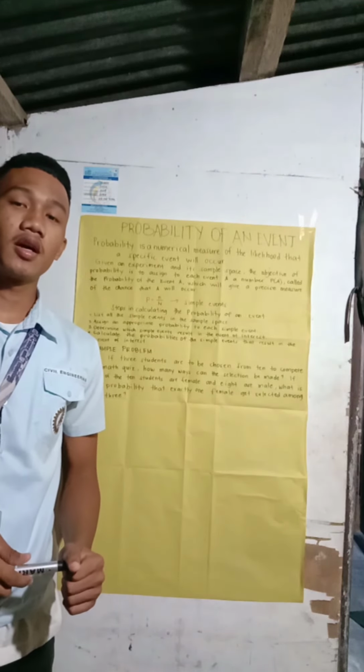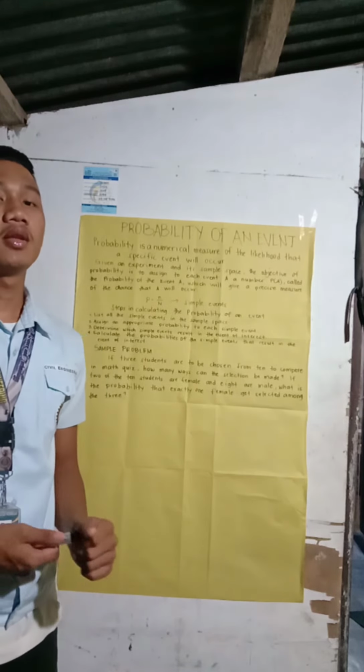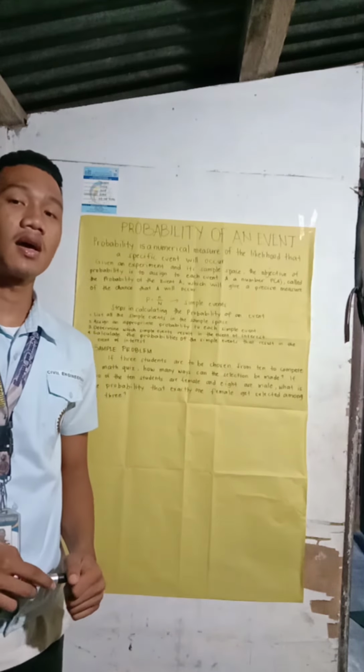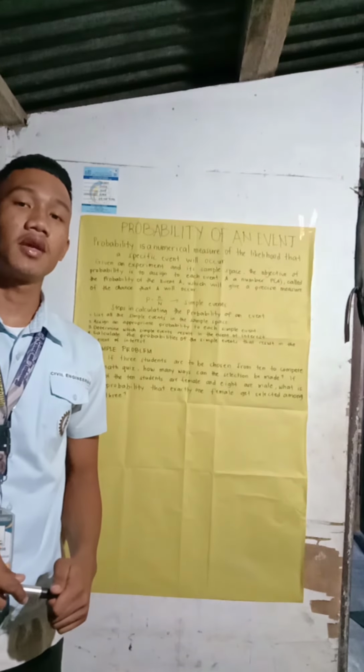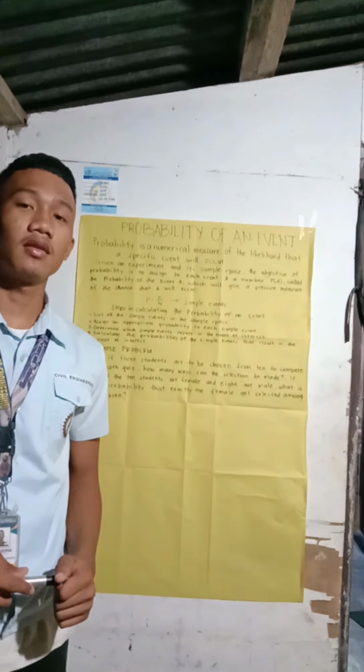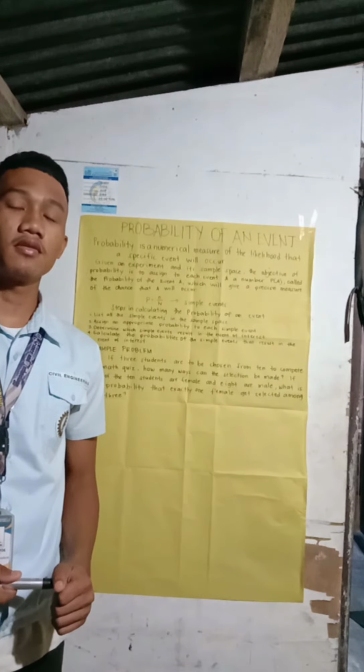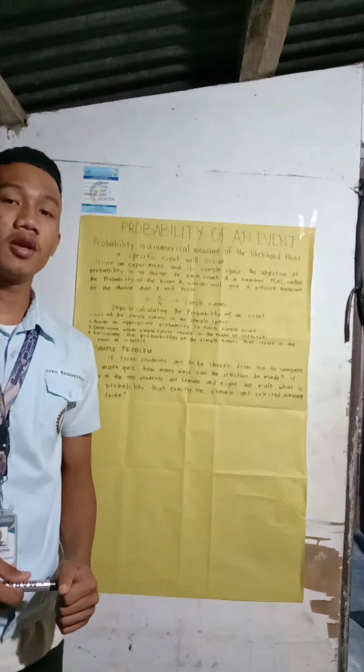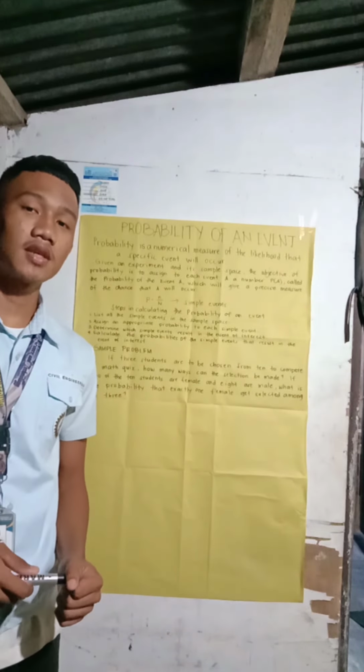For example, we are asked to find the probability of getting a tail in flipping a coin. For example, the coin is biased. In getting heads, we have a 75% probability, and getting the tail is 25%. So, since we are asked to find the probability of getting a tail, the answer is 25%. And lastly, we need to calculate the probabilities of the simple events that result in the event of interest.